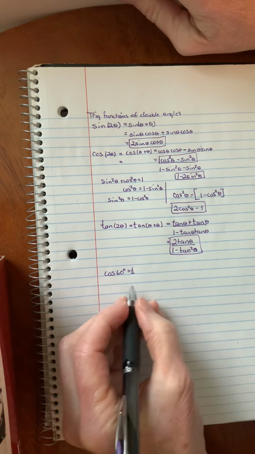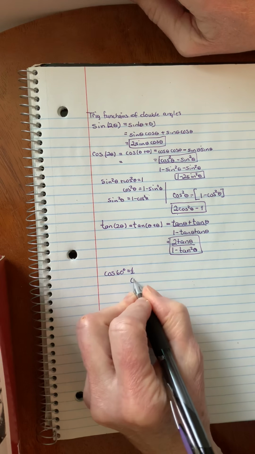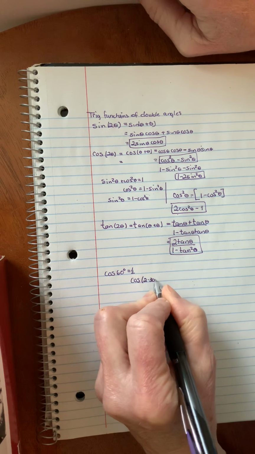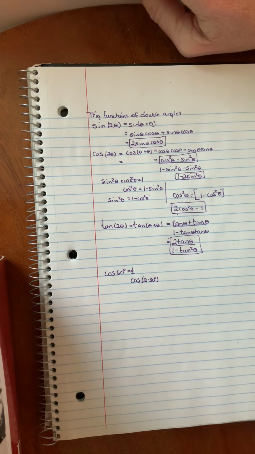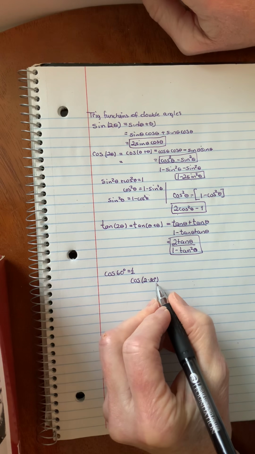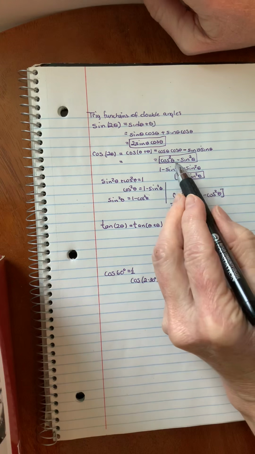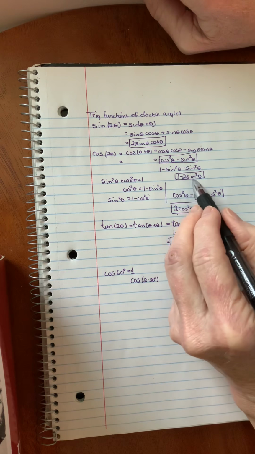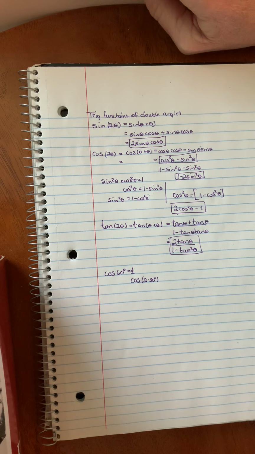But let's look at this as the cosine of 2 times 30 degrees. That's what 60 degrees is equal to. If I use the cosine of a double angle, then I can use this one, or this one. Let me use this one because the sine of 30 degrees is kind of nice.